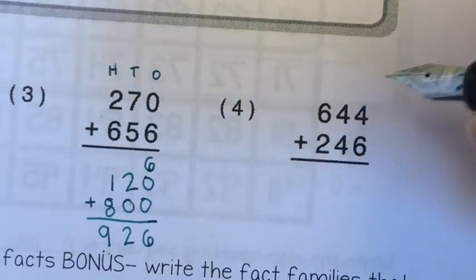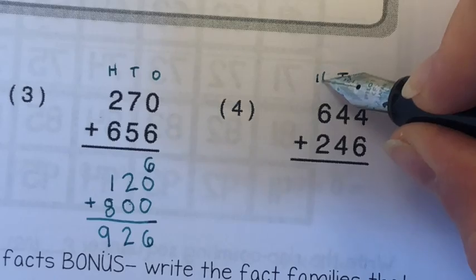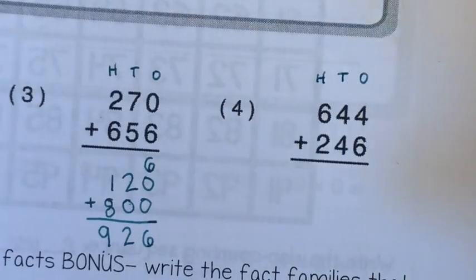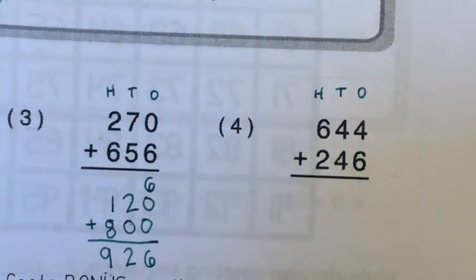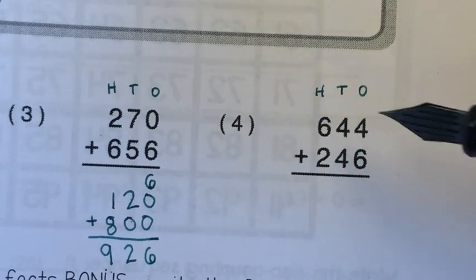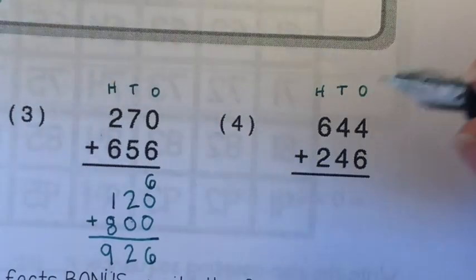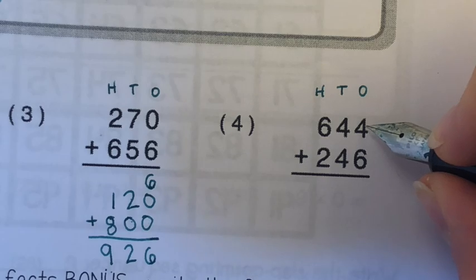So, again, ones, tens, and hundreds. If you're using a different strategy, that's cool, guys. Just make sure you're getting the same result. You should have the same number of hundreds, the same number of tens, and the same number of ones, because no matter how you do math, and there's lots of ways to do math, your result is the same because those numbers don't change.